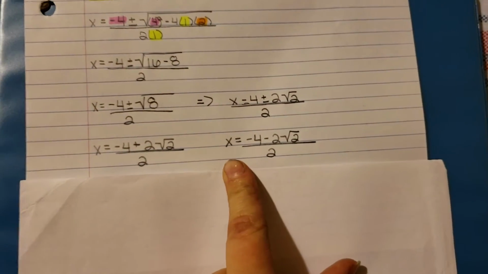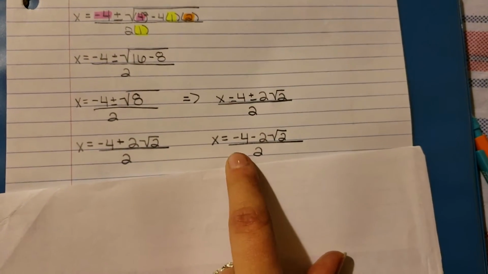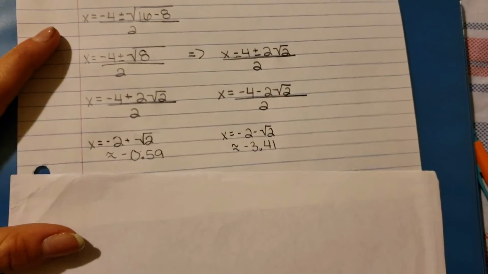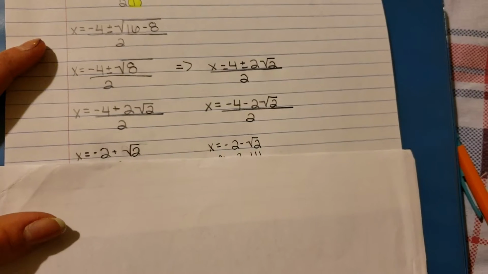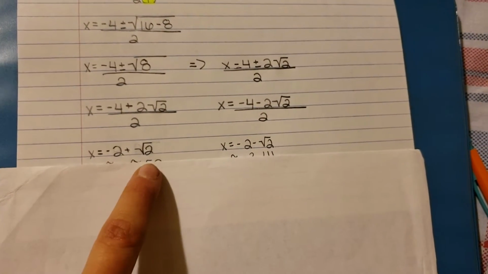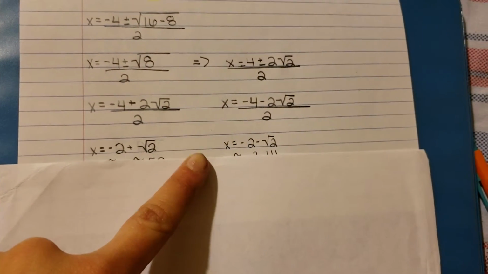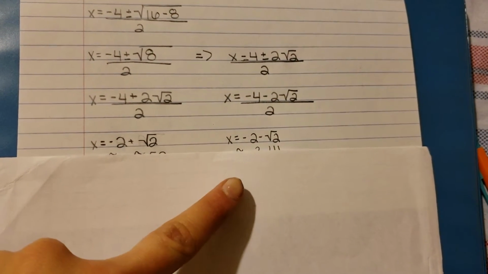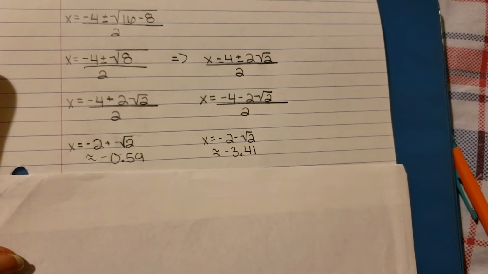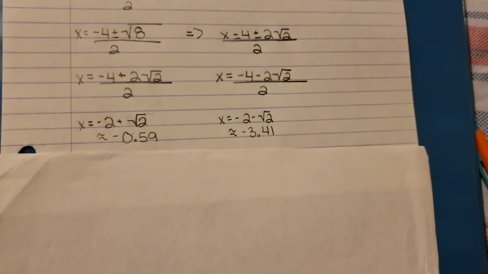And then for this one, you get x equals negative 4 minus 2 times the square root of 2 over 2. And I just simplified it by dividing by 2, because both of those are divisible by 2. So you get negative 2 plus the square root of 2, and negative 2 minus the square root of 2. So that's the solution for x's. And then when you simplify it, this is what you get.